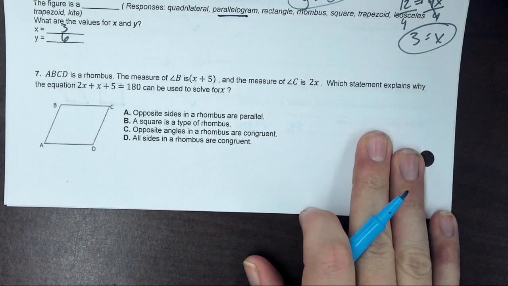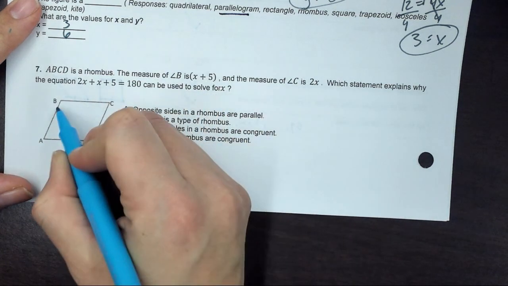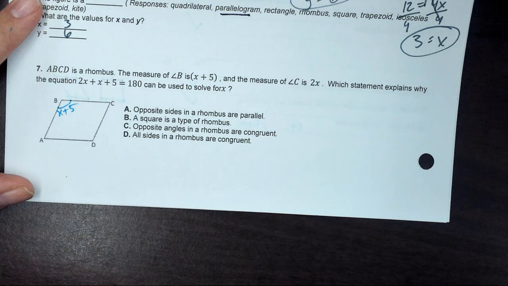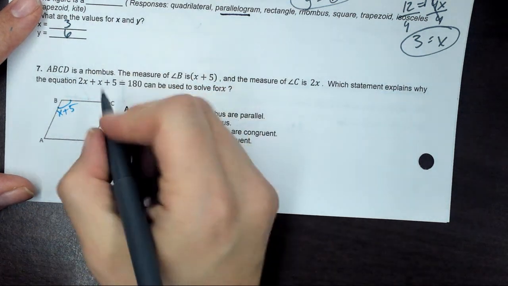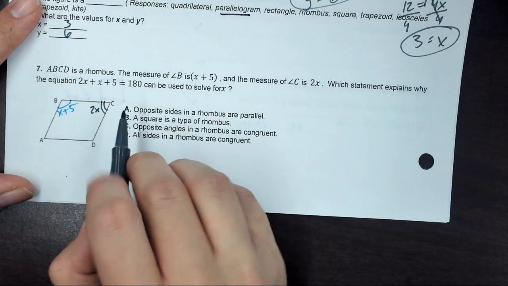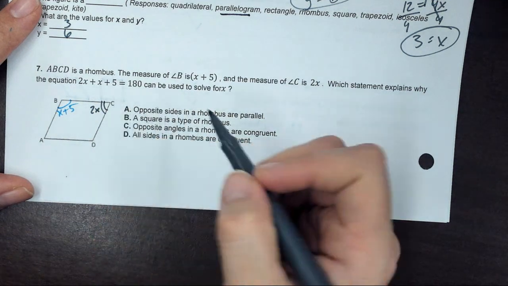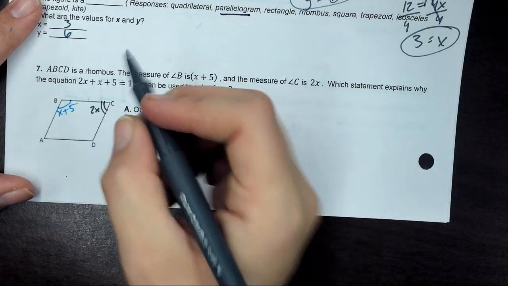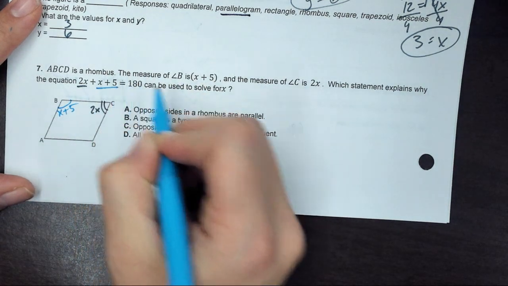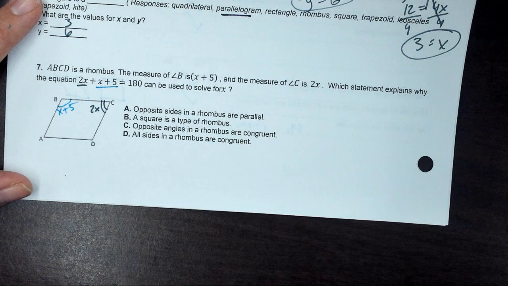All right, 7. ABCD is a rhombus. The measure of angle B is x plus 5. I'm a visual person, so I gotta write that down. Measure of C is 2x. Which statement explains why the equation 2x plus x plus 5 is equal to 180? Okay, so they took 2x from here, and they took x plus 5 here, and they set it equal to 180. Okay, so let's look at the options.